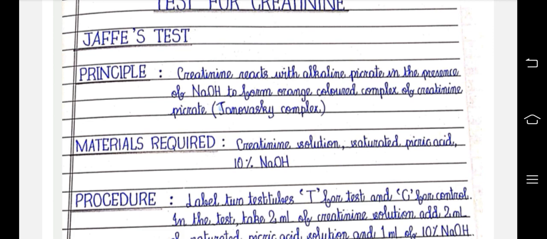That is the Janowski complex. Materials: creatinine solution, saturated picric acid, 10% NaOH. Creatinine reacts with alkaline picrate in the presence of NaOH to form orange colored complex of creatinine picrate. That is the Janowski complex.